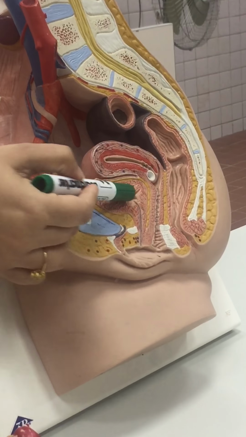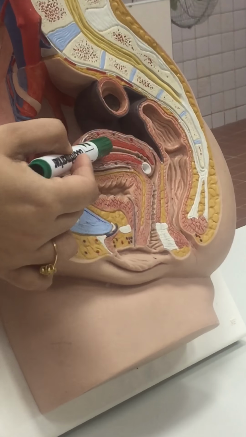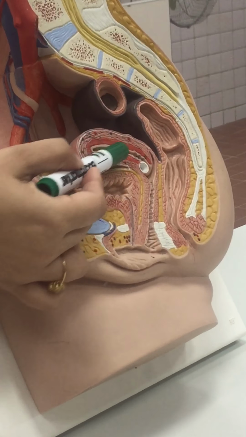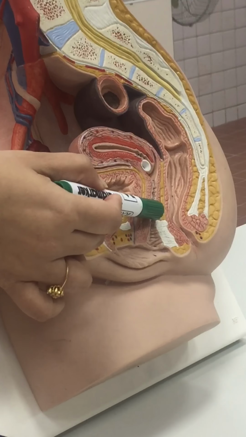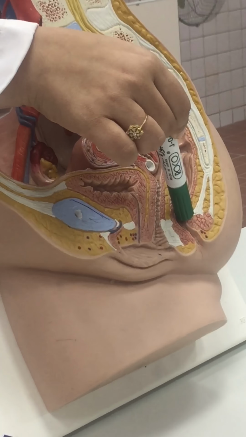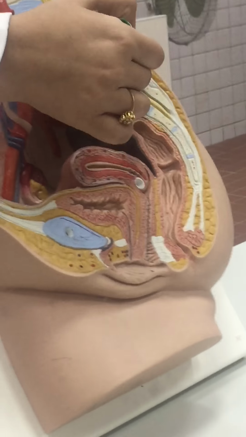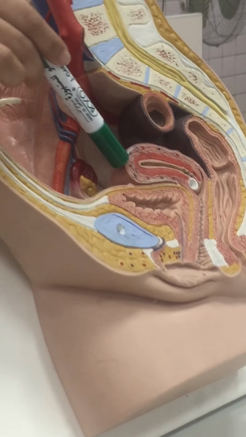If I remove this, the similar structures you see: urinary bladder with urethra, uterus, cavity of the uterus, the upper part body, the lower part cervix, opening into the vagina, and behind you see the rectum with anal canal. The most posterior structure in the pelvis here is the sacrum.